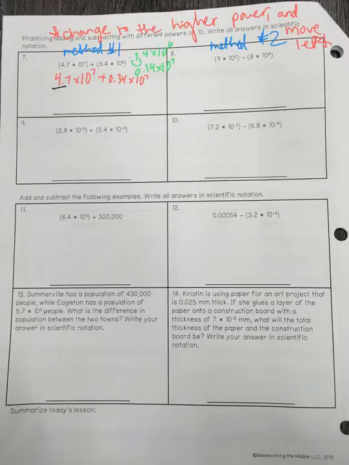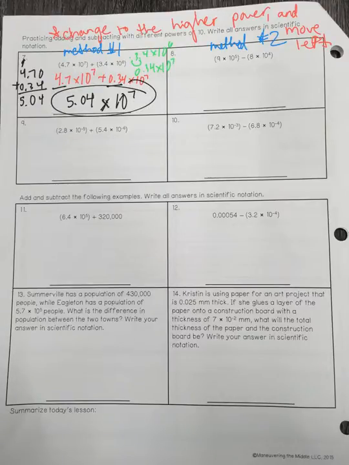So now that they are both 10 to the 7th, we can just go ahead and add them. So 4.7 plus 0.34. If you go ahead and set that up, remembering that we need to have the decimal place lined up, we get 5.04 times 10 to the 7th power. And that is in scientific notation, so we'll leave it as is.